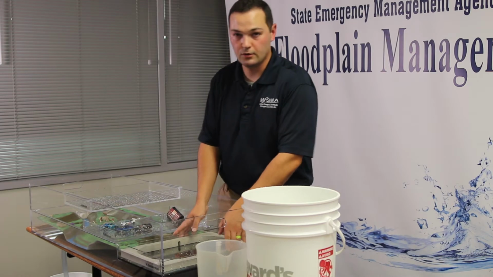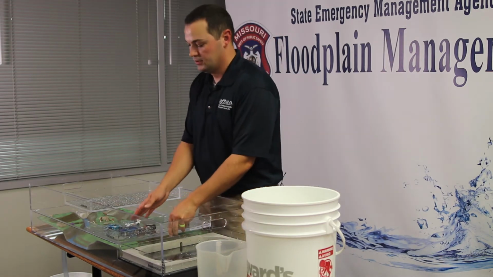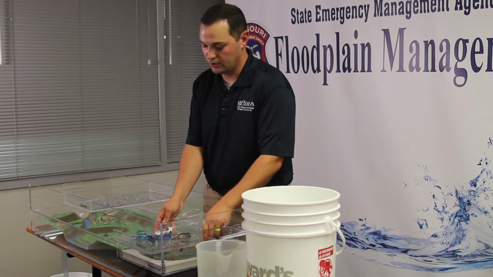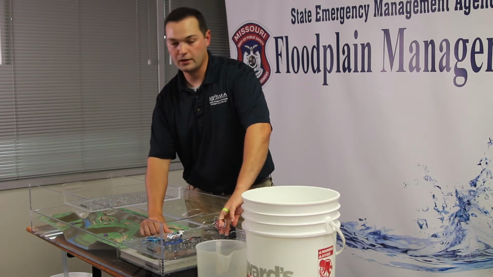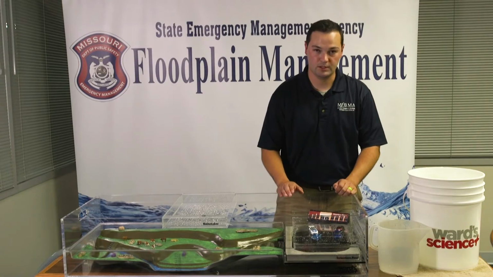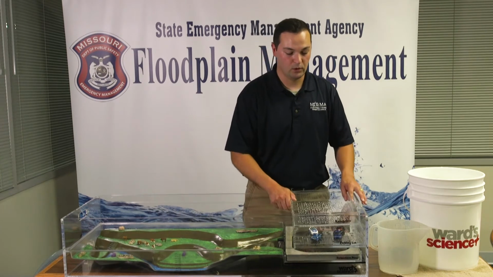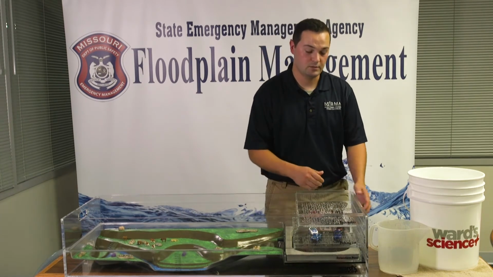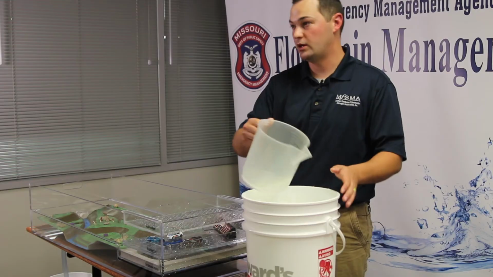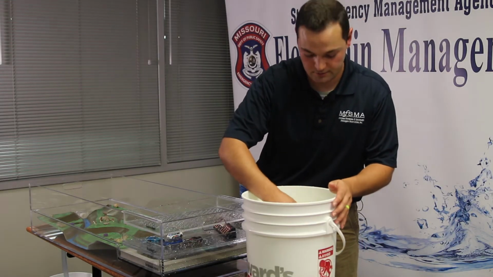So we insert our retention pond, and then they replace the parking lot back over top or nearby the retention pond. Now we will be taking a look at what happens when a large rain event comes into the area with a parking lot and a retention pond.